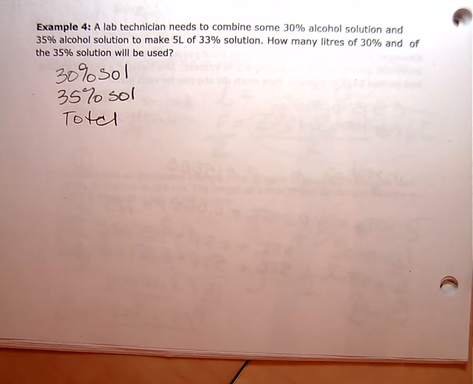Let's use, again, common sense so that when we get to our answer, it makes sense. If we're going to mix some 30 and some 35 and end up with 33, I want to ask you, is 33 closer to 35 or is 33 closer to 30?